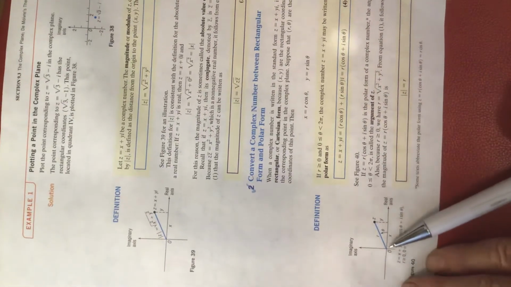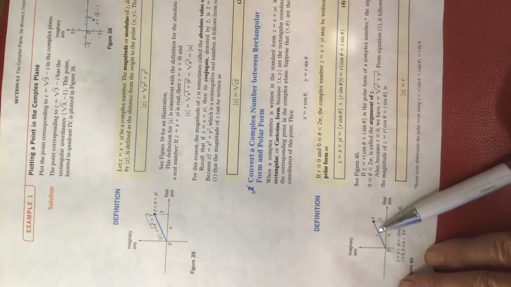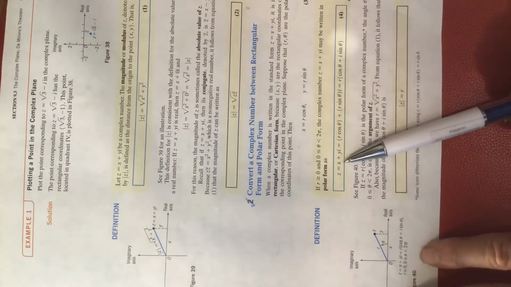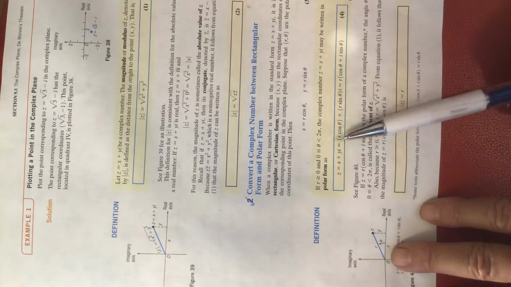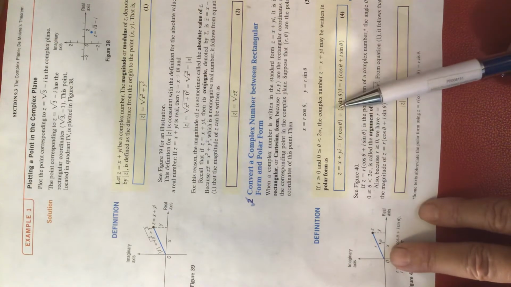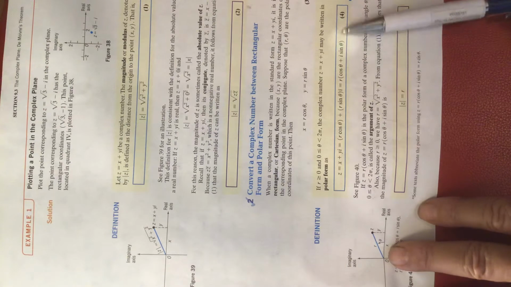So if we have a complex number, x plus yi, we have z, we have the angle, and so the complex number x plus yi, x is r cosine theta, plus y is r sine theta i. We've got r's in both. So r times cosine theta plus i sine theta.